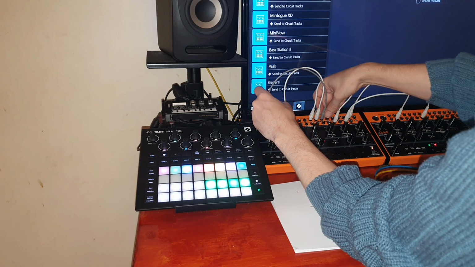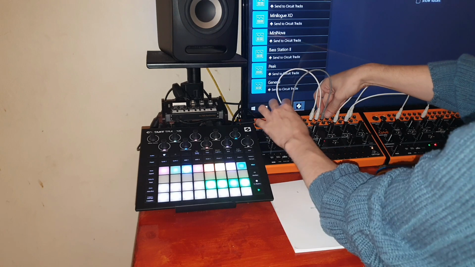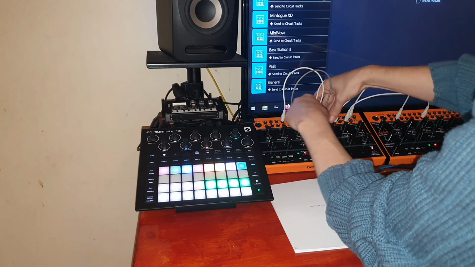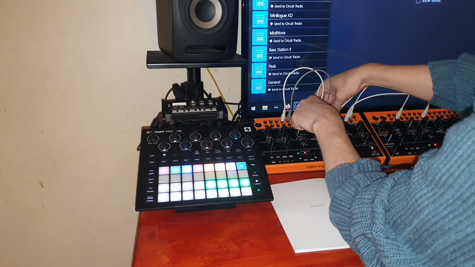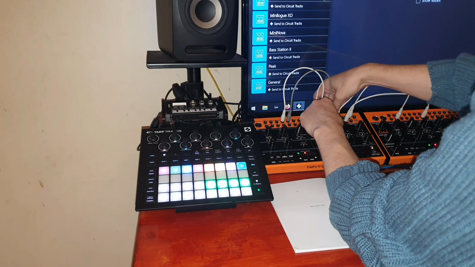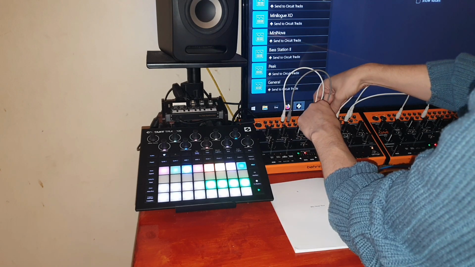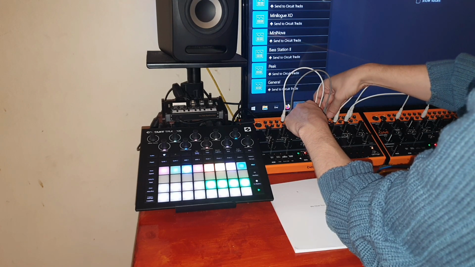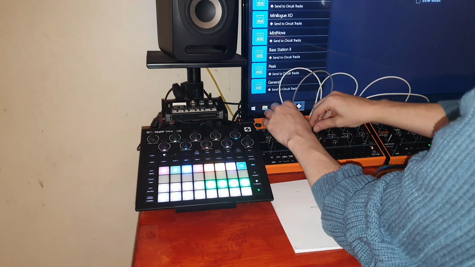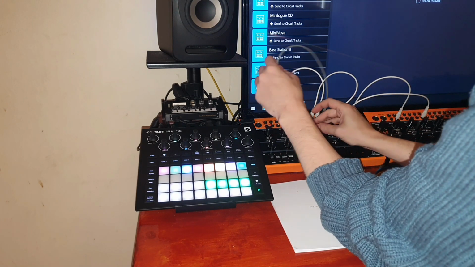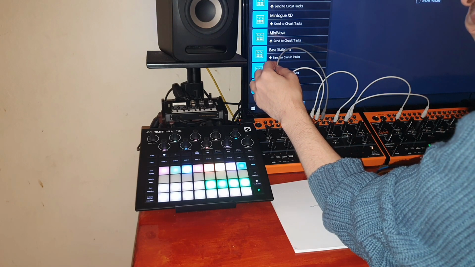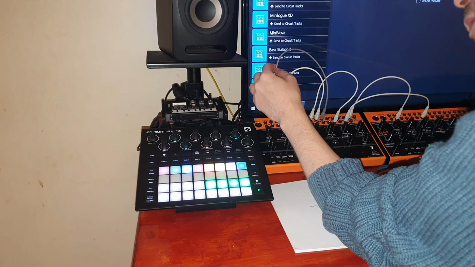What else can we do? Put some resonance. Switch to a high pass filter. Go back to a low pass. Not too keen on resonance. Let's try more depth.